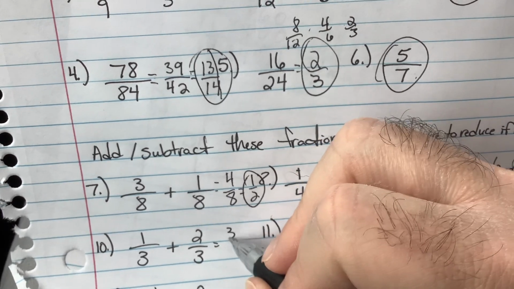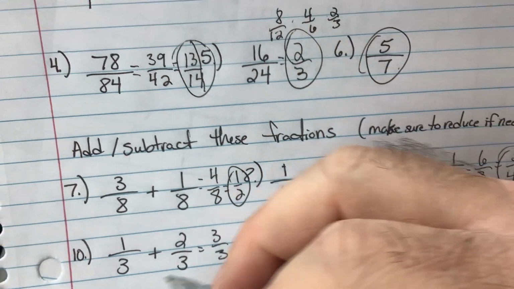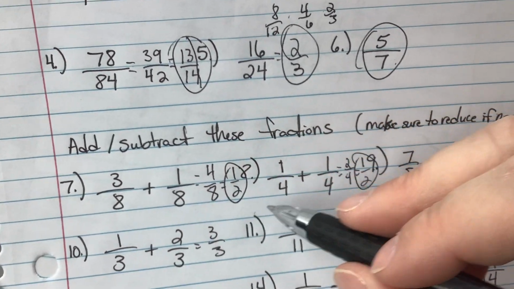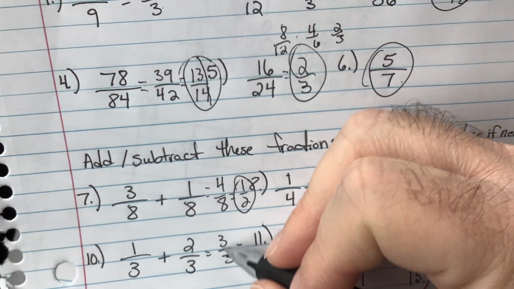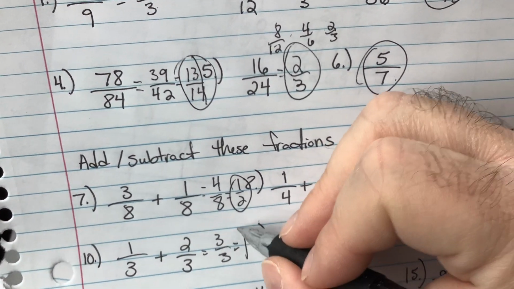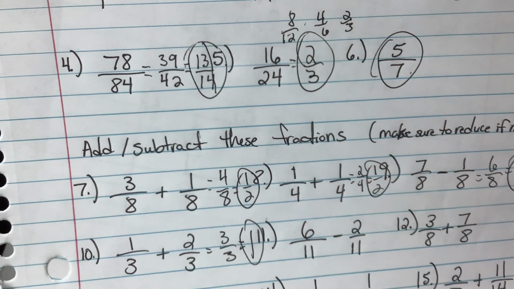This one equals 3/3. Just add the tops, because the bottoms on all these are the same. So that's where you can just add the tops. We're not changing the bottoms. We're just adding or subtracting the tops. Now, if you get the same number over each other, that divides to 1. 3 divided by 3 is 1. So that's how you reduce that one. Change it to 1.